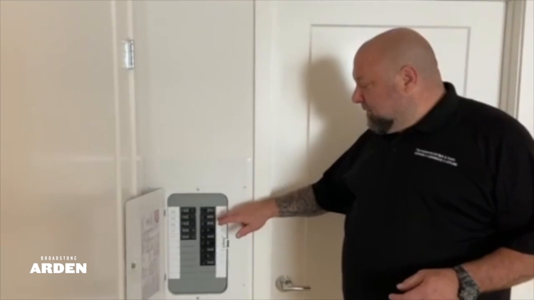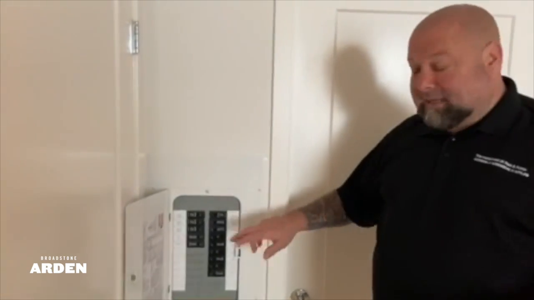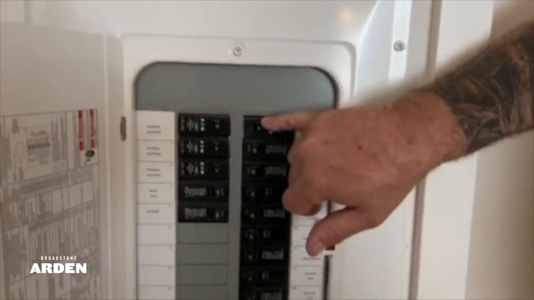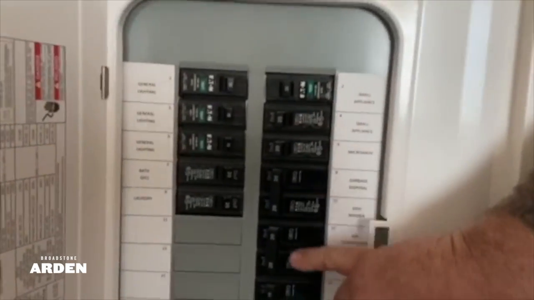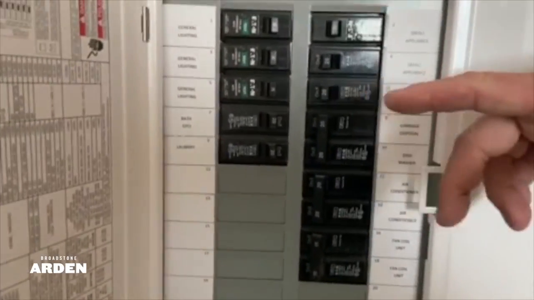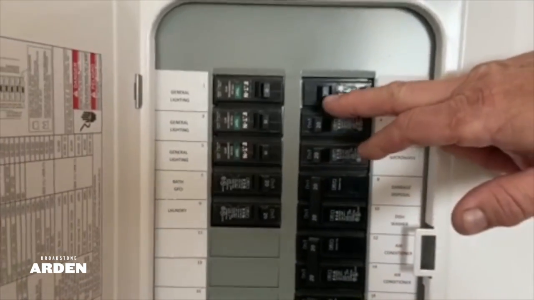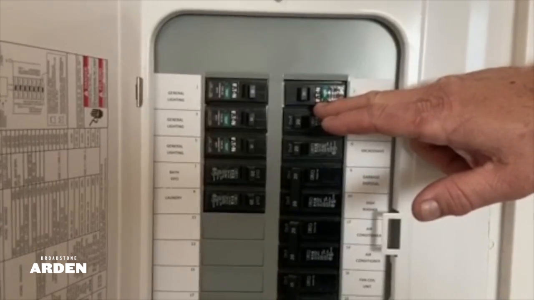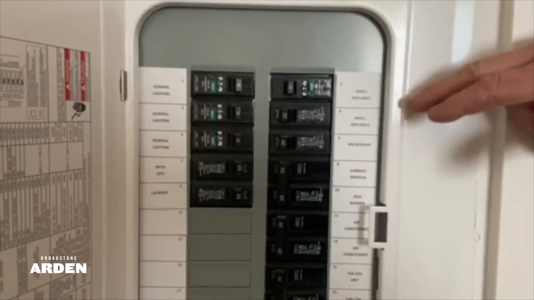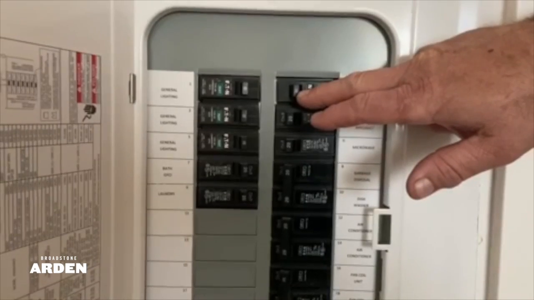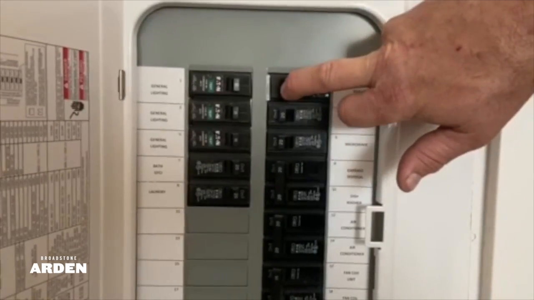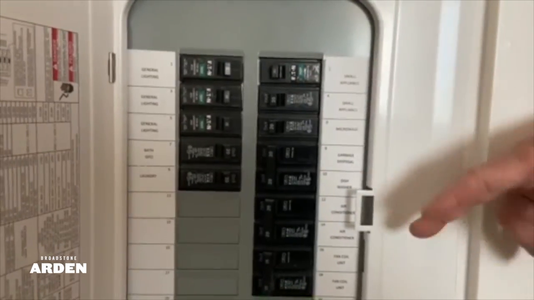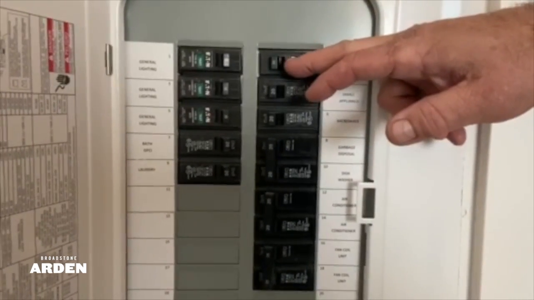So if you find that it's tripped and it looks like this, basically, it's in the middle position. You see the orientation or the norm here is off to that direction, but this one's in the middle. So that's how you're able to identify which breaker needs to be reset. So now that we see that this is in the middle position, we're going to turn it off. We'll feel it click and then turn it back on. Now here it maintained its position.